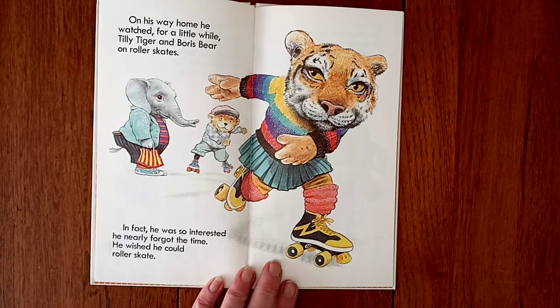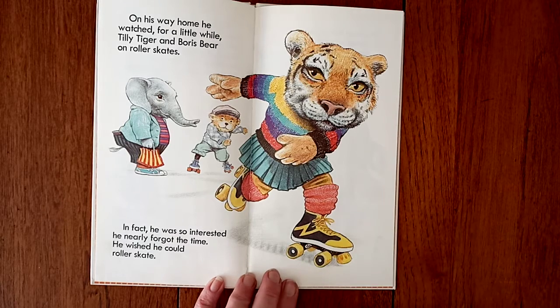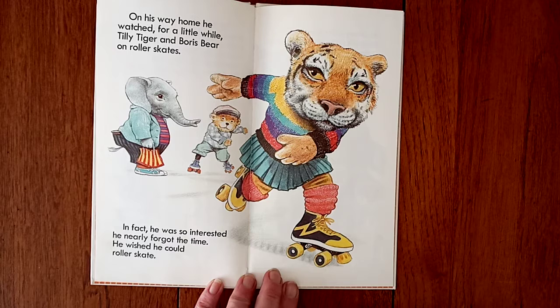On his way home, he watched for a little while Tilly Tiger and Boris Bear on roller skates. They look like they're having lots of fun. In fact, he was so interested, he nearly forgot the time. He wished he could roller skate.